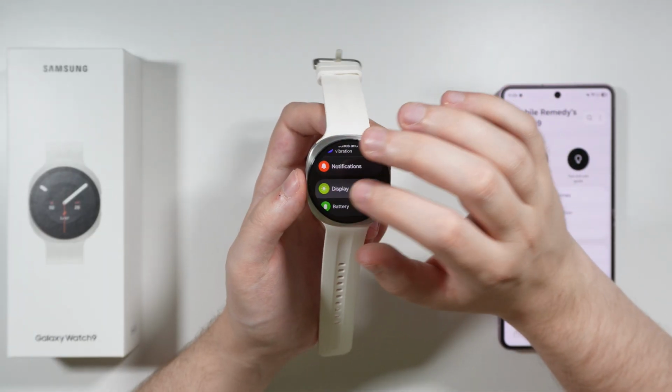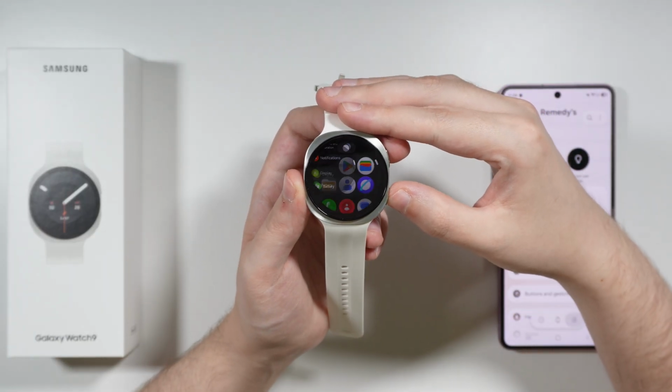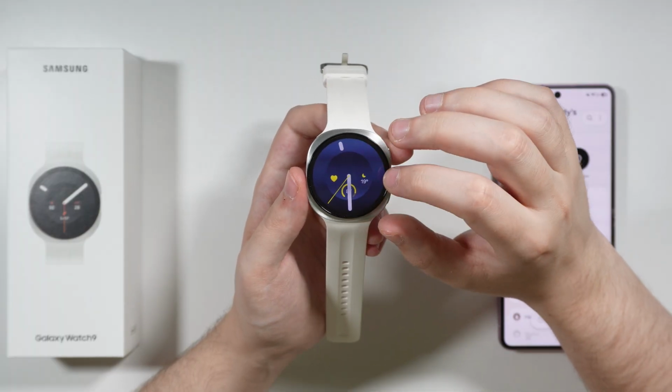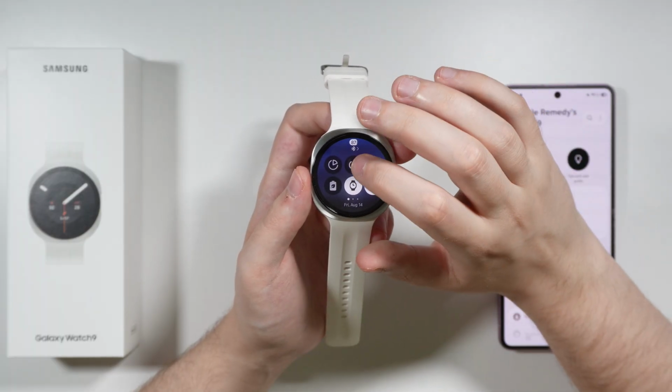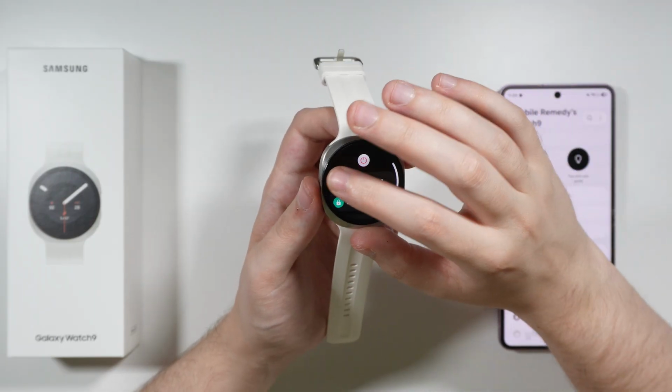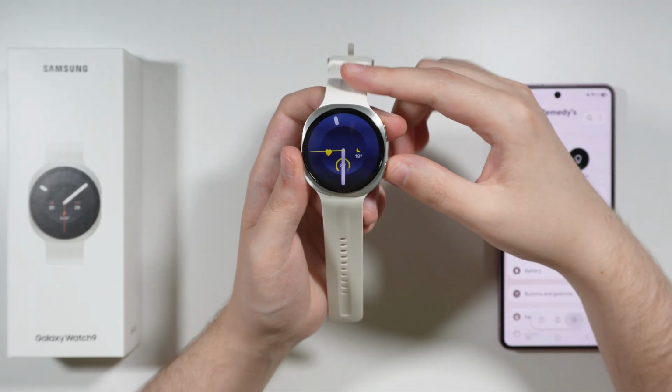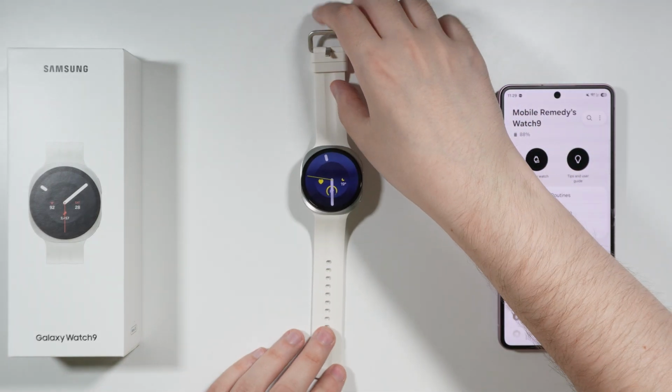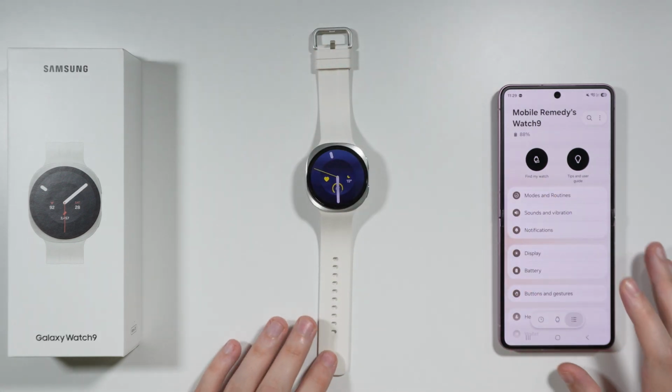Also, you can simply reboot your Galaxy Watch 9. So if you go to the control center or quick settings, and over here, of course, we can find this power button, and you can just turn off your watch and then turn it back on. And after restarting, all of these issues might be solved.